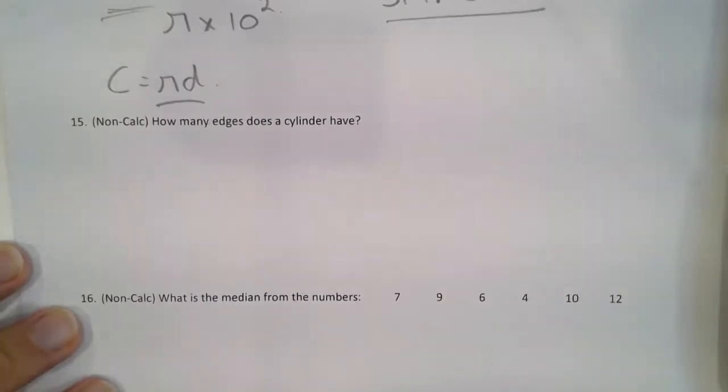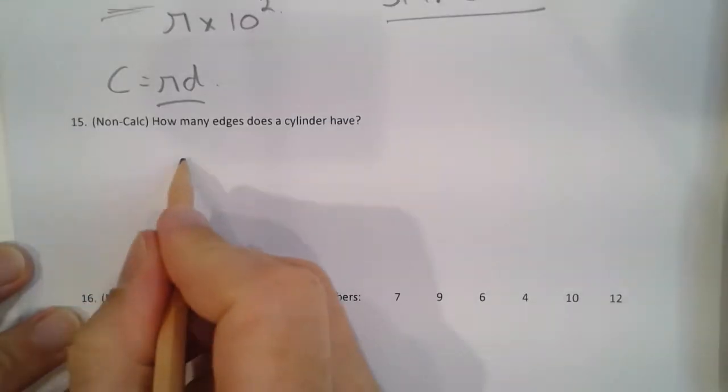15. How many edges does a cylinder have? Now an edge is something you can run your finger along. So let's just draw my cylinder.